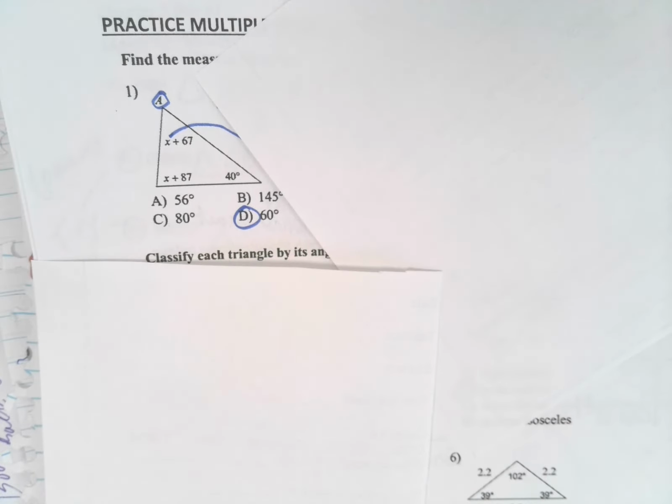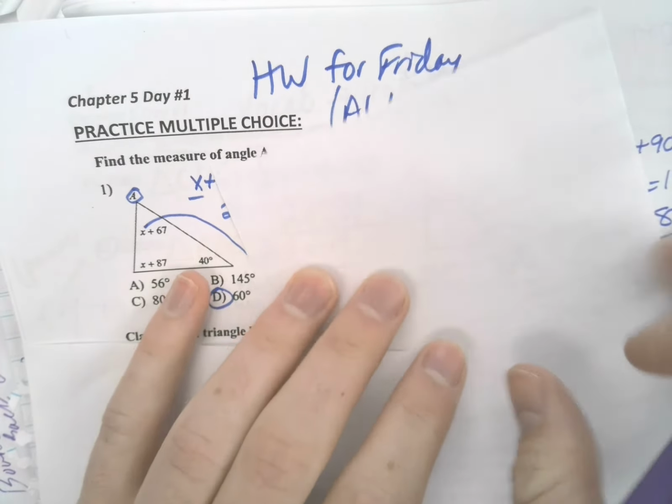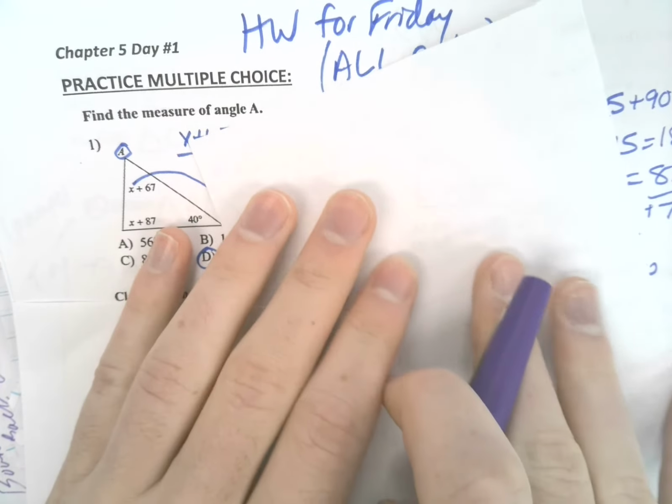Take some time on, and then the last four obviously go pretty quick. But this is homework from Friday, guys. This is all of page 4 on day 1. Would somebody care to give us just a one-sentence explanation of how we would find angle A on number 1?